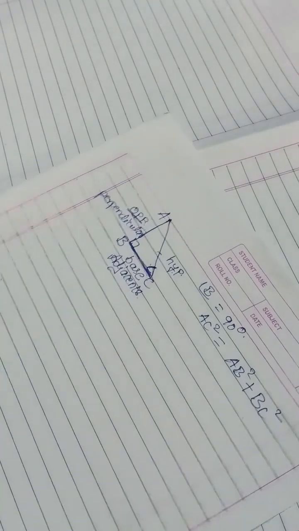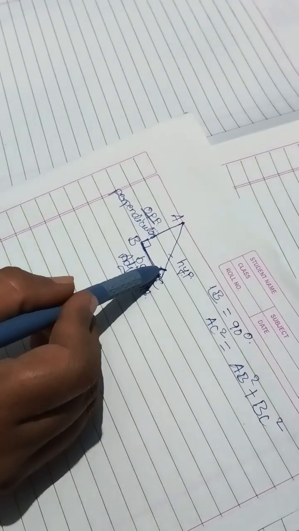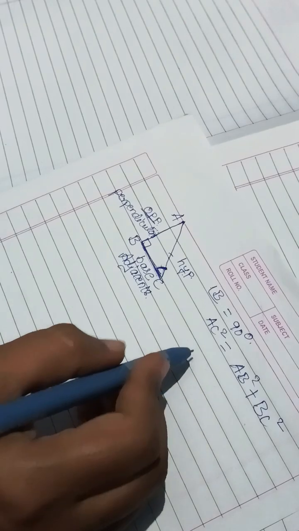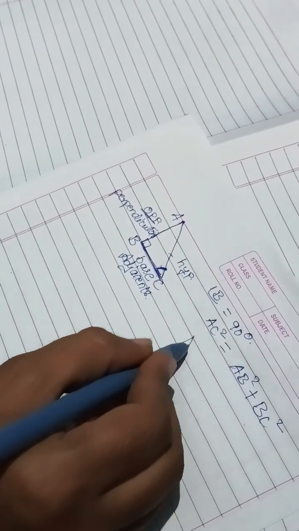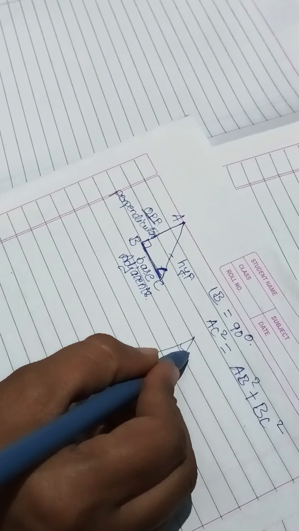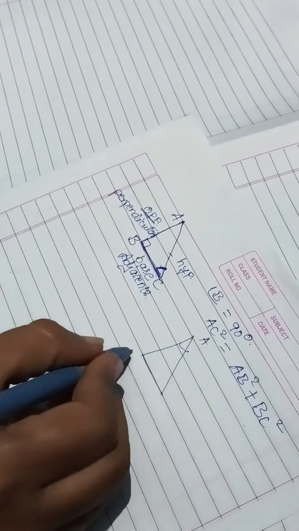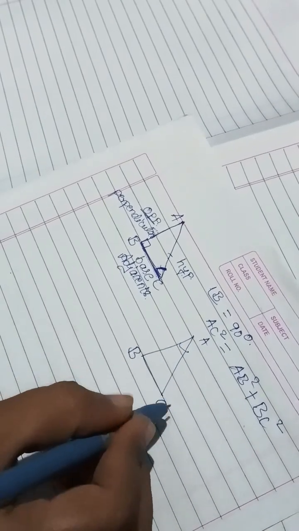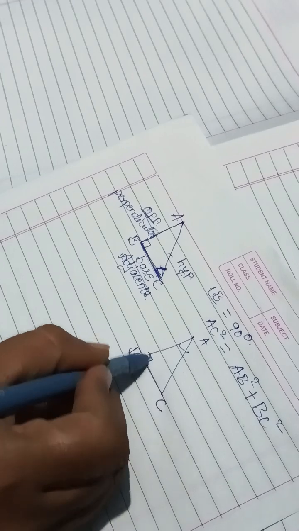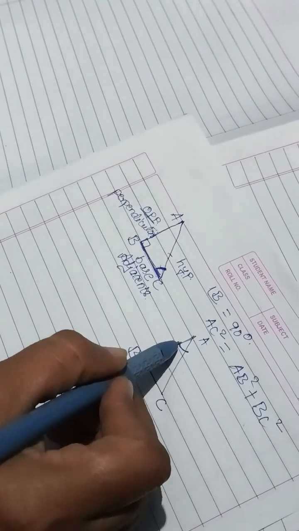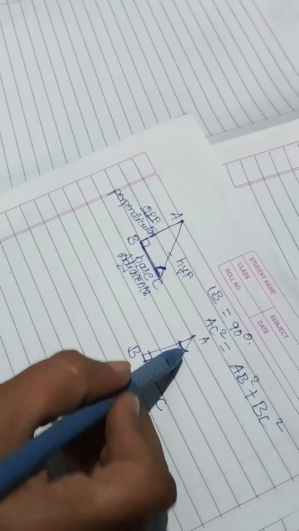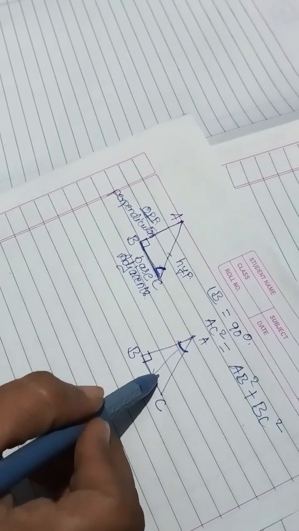Understood? So when we consider angle C, now let us consider angle A. When I am considering angle A, again angle B is 90 degrees. For this angle, what is opposite?